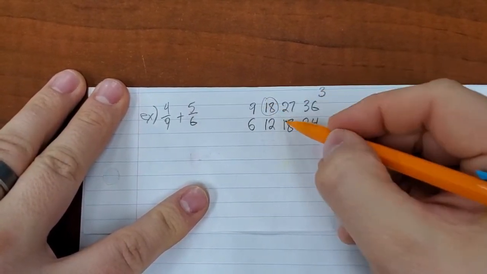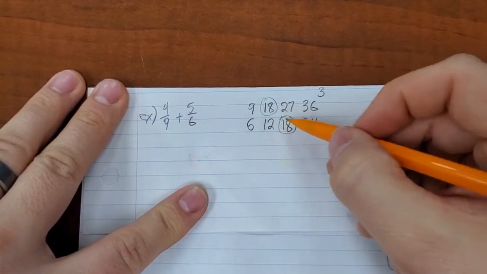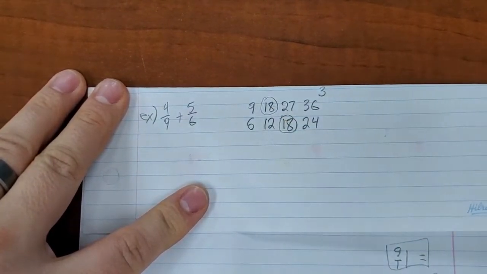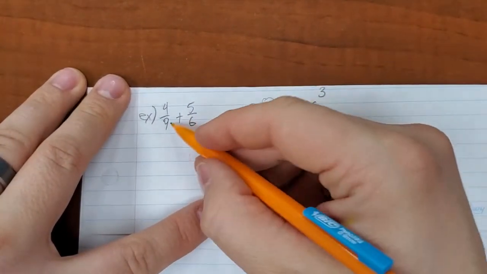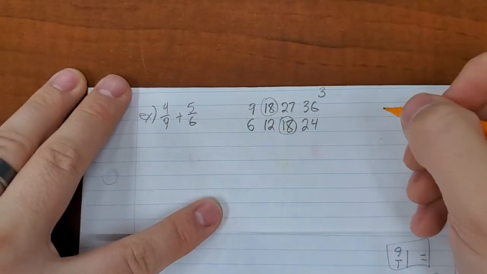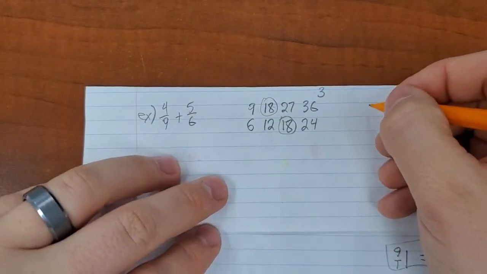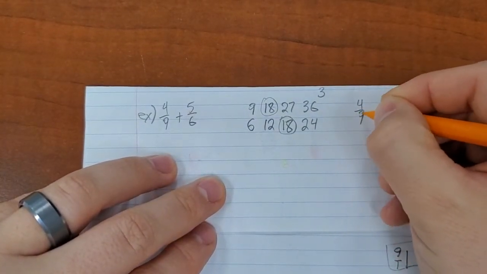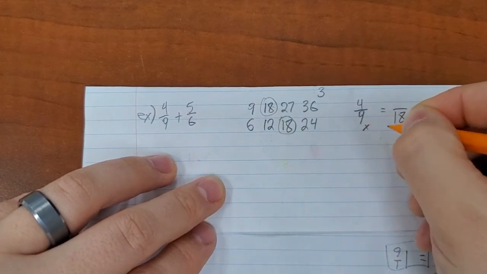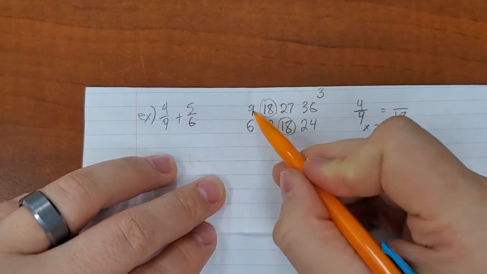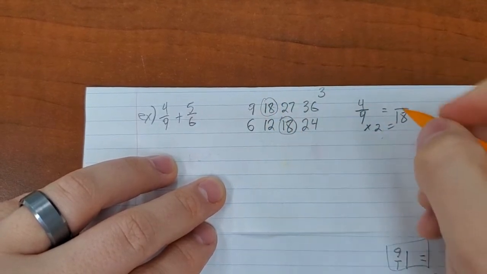Notice we have a common number that we're counting up to, this 18. That could be our common denominator. Okay? So instead of doing it where we multiply by the opposite denominator, we could take our 4/9 and multiply by the number that would make this 18. We could multiply it by 2 and we get 18.